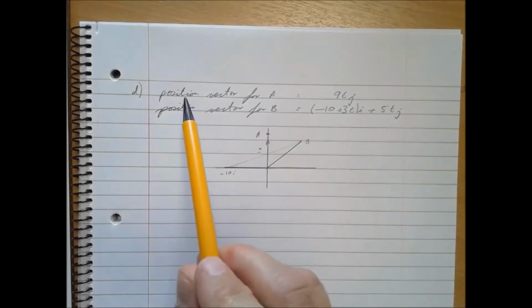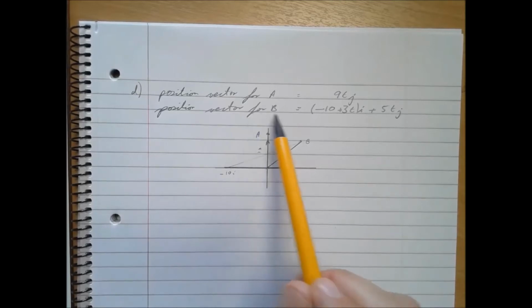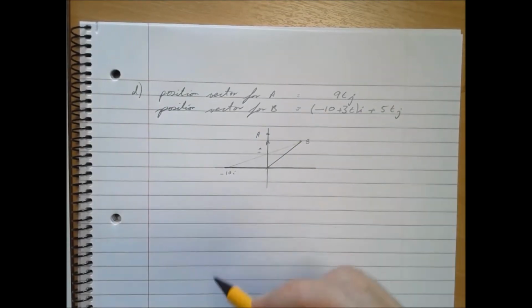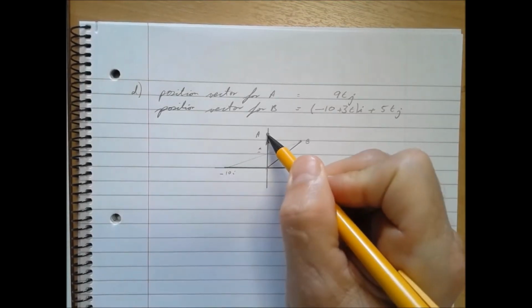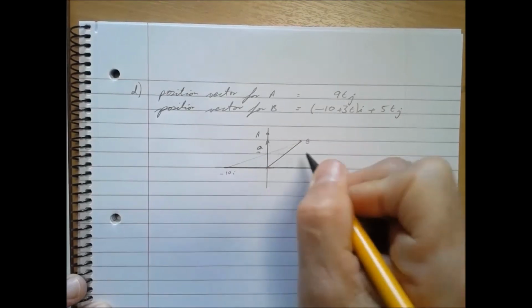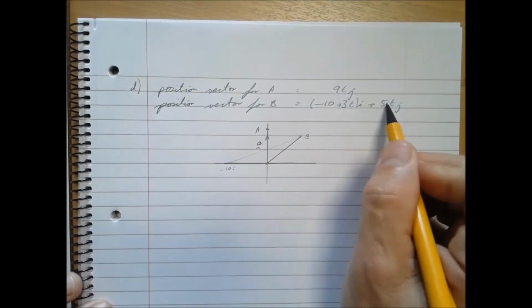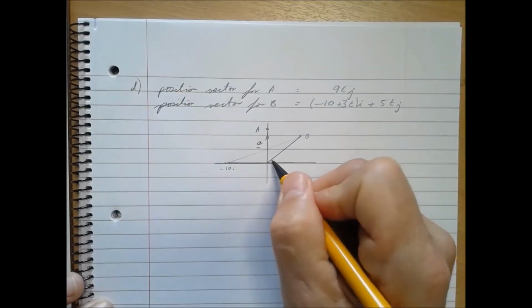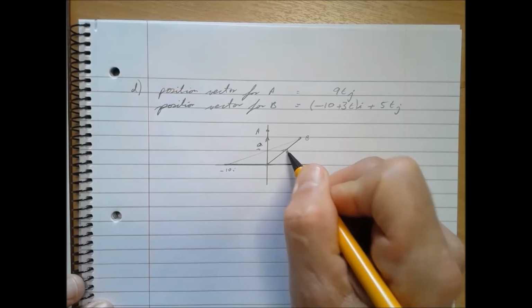So we've already said the position vector for A is 9tj, and the position vector for B is minus 10 plus 3t i plus 5t j. So in terms of a diagram, it's looking something like this. There's the y-axis, and A is going to be somewhere up here, and it's got position vector little a along here, and position vector for B is this thing along here, and we said that B is going to start at minus 10, come along here, and its position vector at any time t is this line along here, which is vector B.